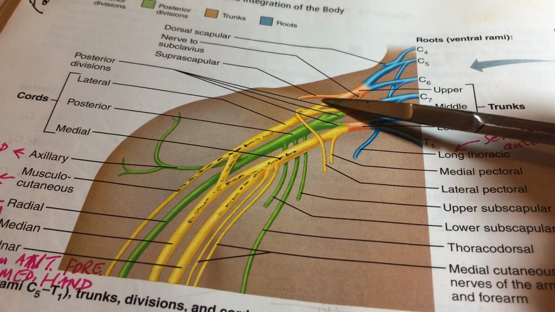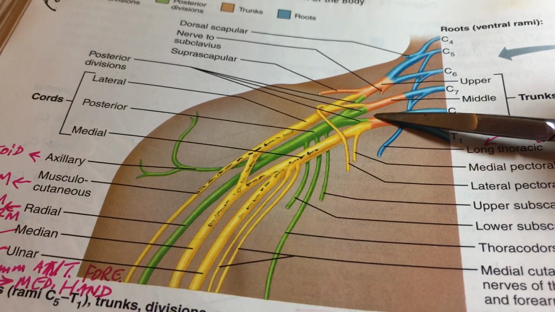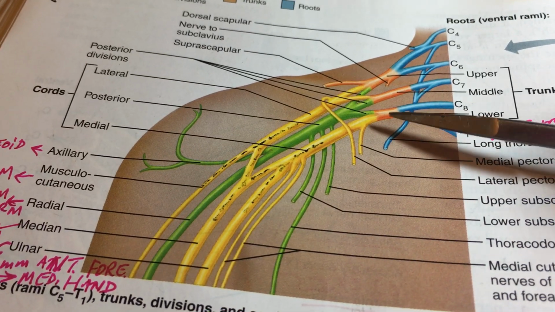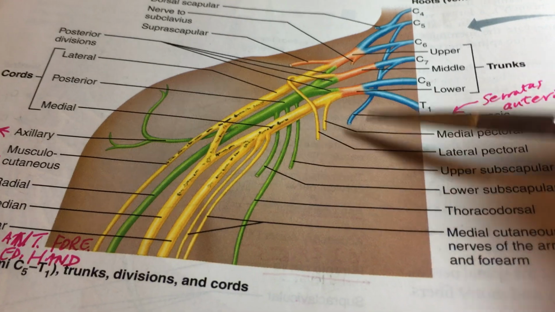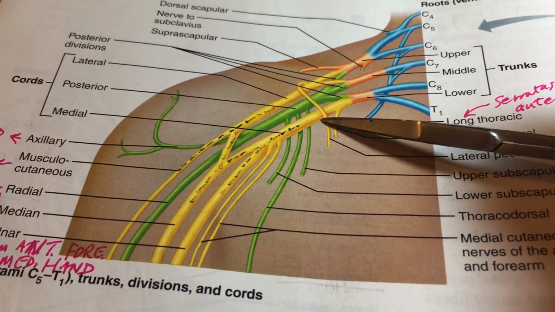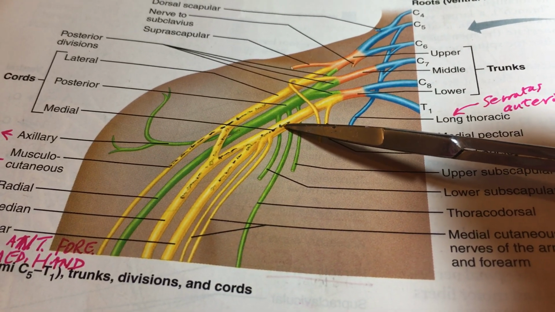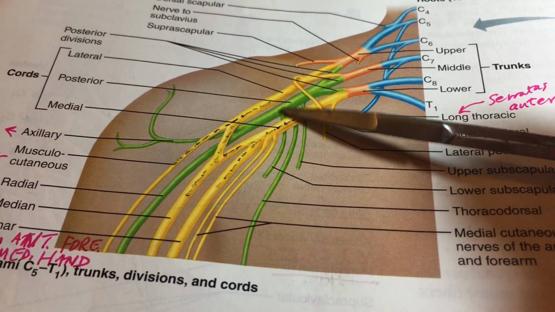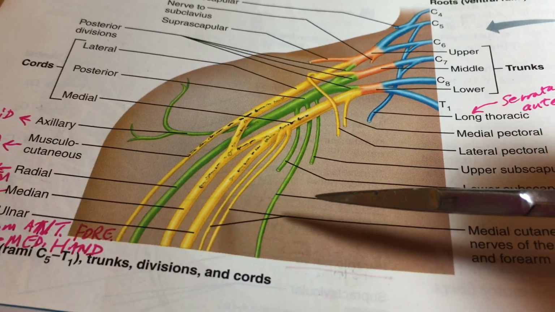Okay, then we have 2 anterior divisions up here from the upper and middle, and they contribute to the lateral cord. Over here we just have a continuation of the lower trunk, made up of these 2, C8, T1, and so this just contributes straight ahead to the medial cord. So lateral, posterior, and medial. You have to use your imagination and imagine that there is an artery traveling through here.